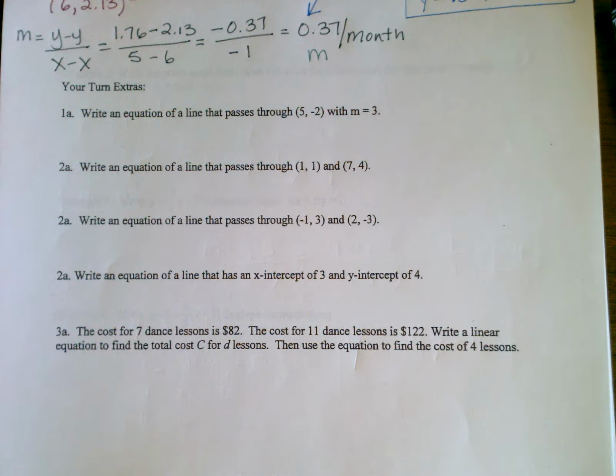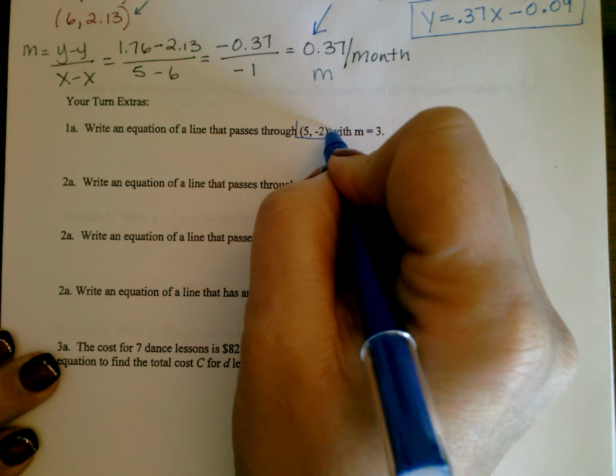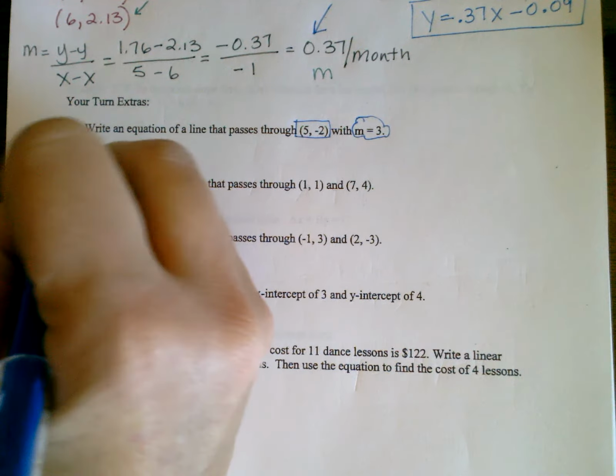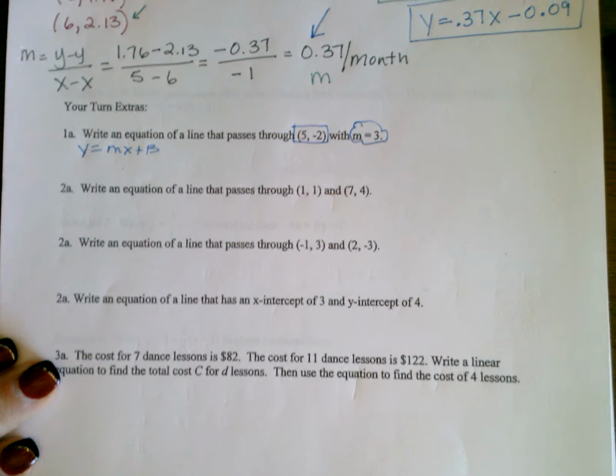Okay, now I'm going to work out the problems that I asked you to try by yourself. I will talk my way through them. On this one, I was given one ordered pair and the slope, so this is pretty straightforward. I am looking for y equals mx plus b.